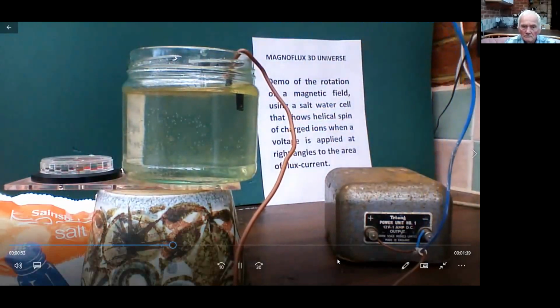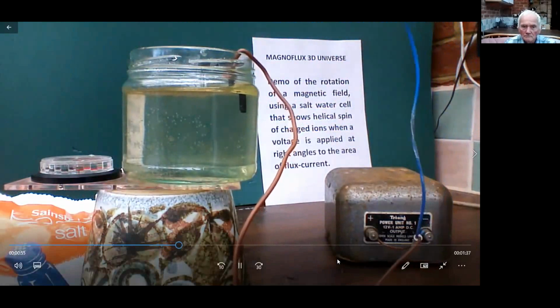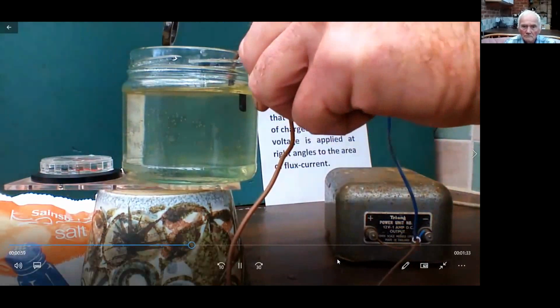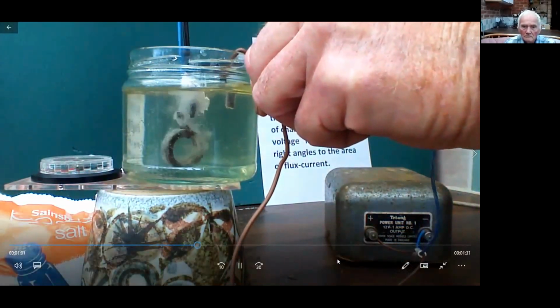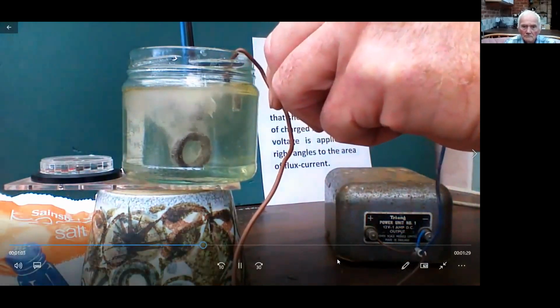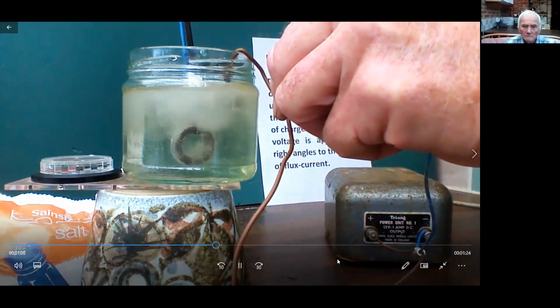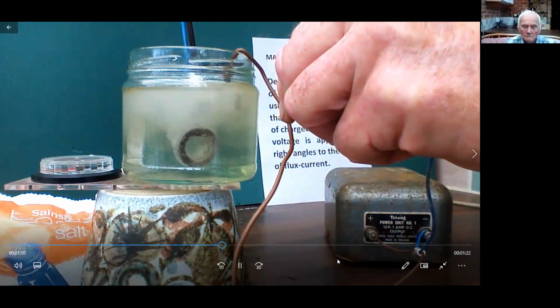If we now switch the power on and we put it in line, in other words this is now in line with the anode, as you would expect, we get a lot of fizzing and the bubbles virtually come straight up.